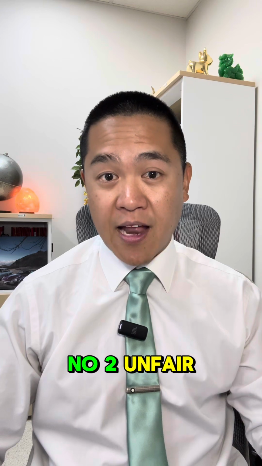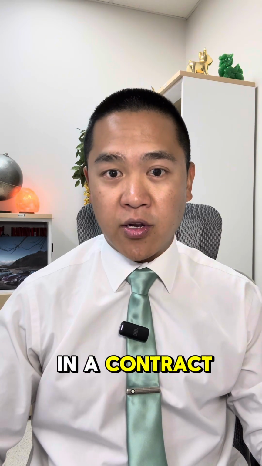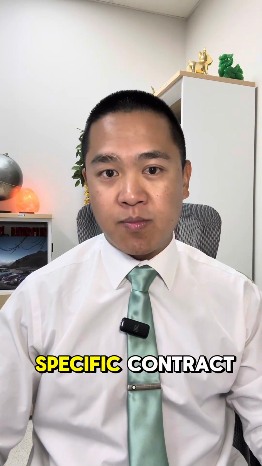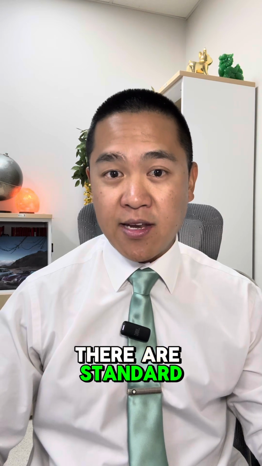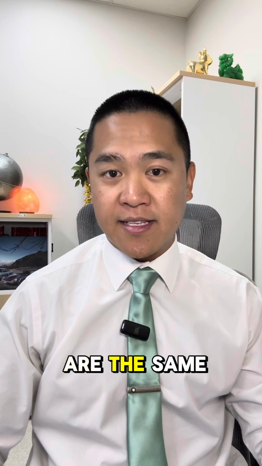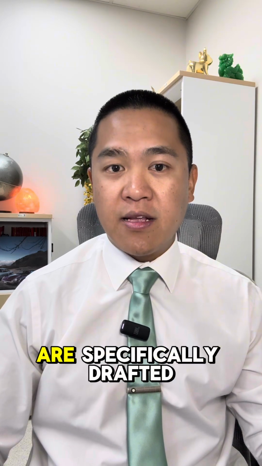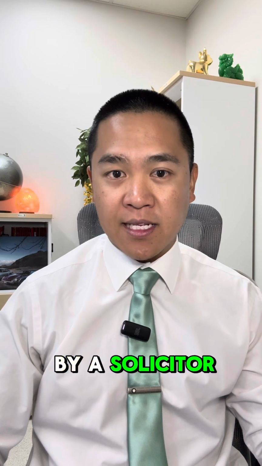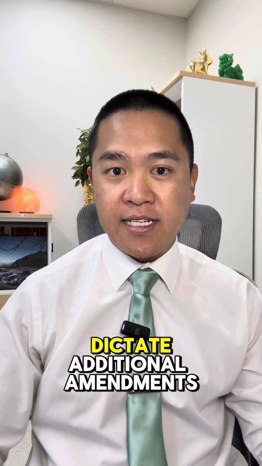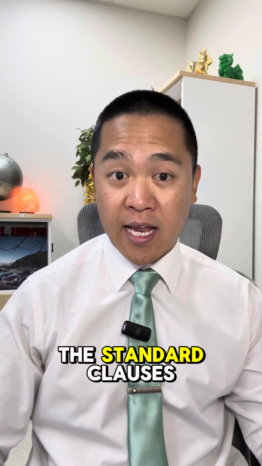Number 2, unfair conditions. Special conditions or additional clauses in a contract for sale are specifically drawn up for that specific contract. There are standard conditions in every contract for sale in New South Wales, and these are the same. The special conditions or additional clauses are specifically drafted by a solicitor or conveyancer to be added to the contract, and this can dictate additional amendments or changes to the standard clauses.